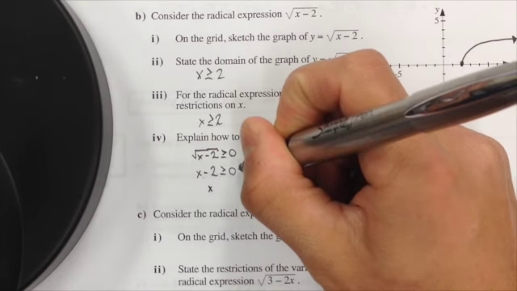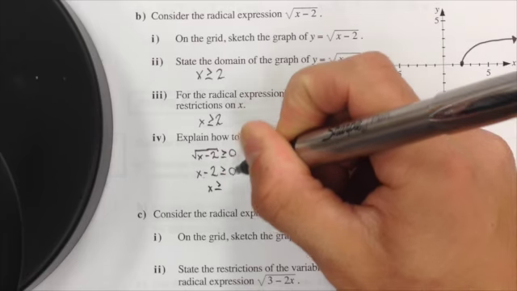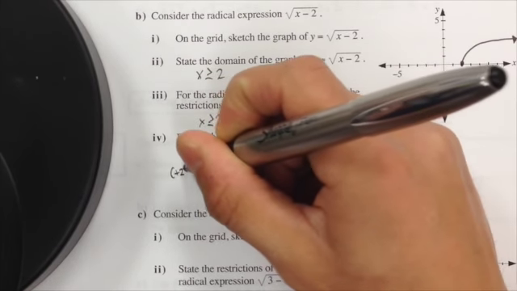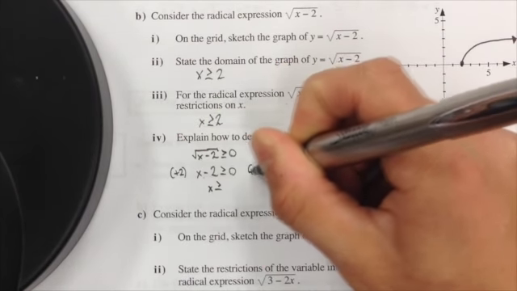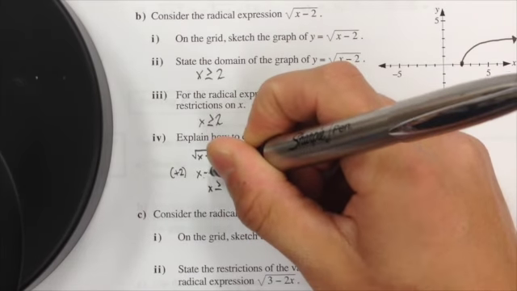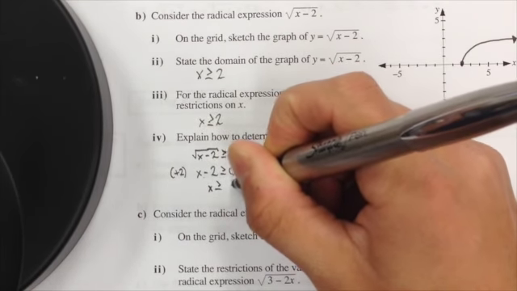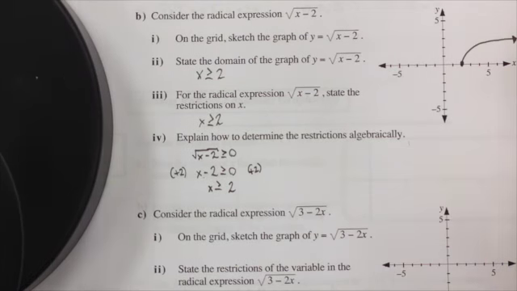if we were dealing with an equal sign here, we are just going to add 2 to the opposite side. So x will be greater than or equal to, add 2 to both sides, and we'll be left with positive 2 minus 2. X is greater than or equal to 2. So algebraically it works out.